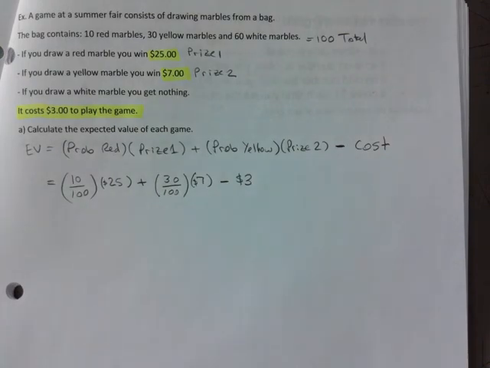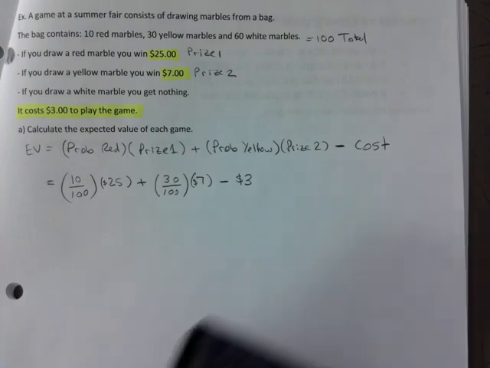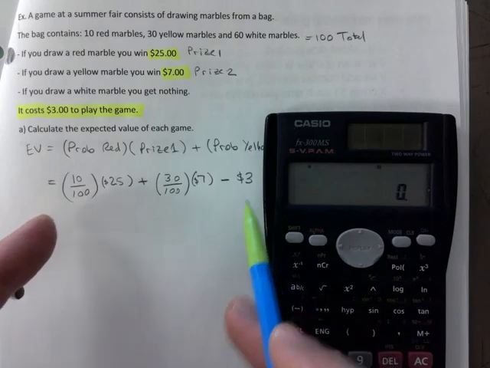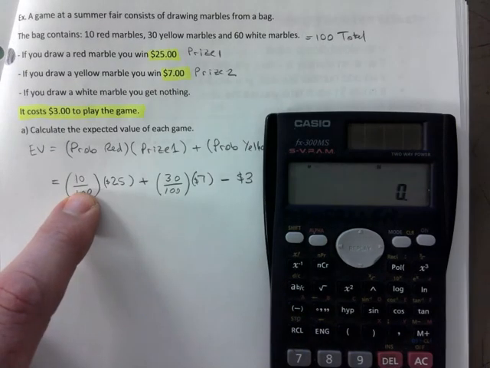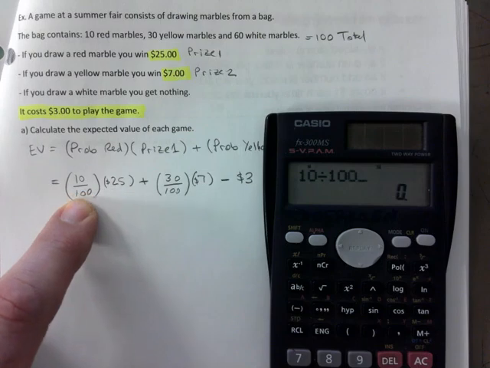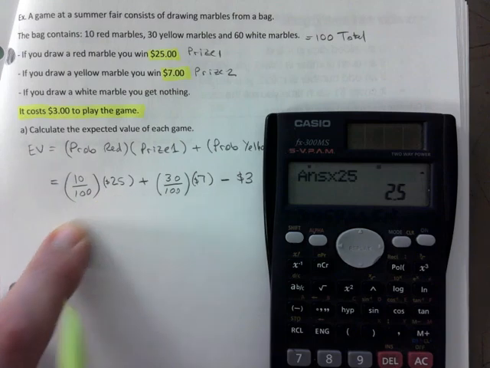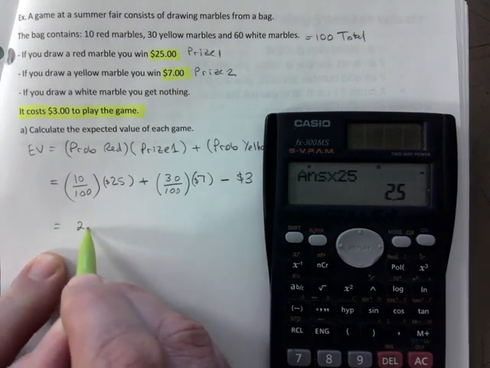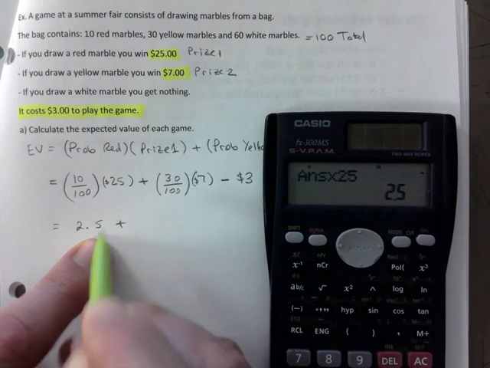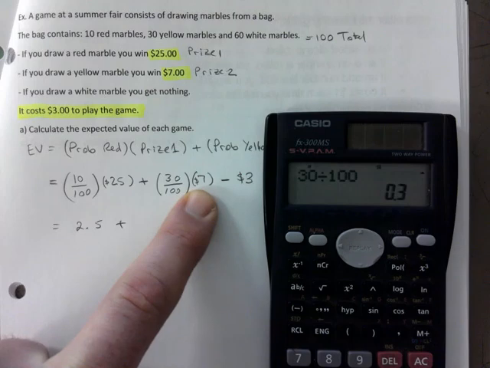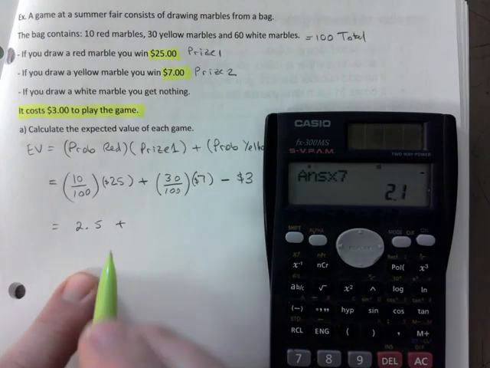Now you just need to be very careful with your calculator and figure it out. Please don't type this all in one shot. That usually backfires. So I'm going to go 10 divided by 100, do what's in the brackets. Then I'm going to multiply it by 25 and get my answer. So that's 2.5. Plus, I go 30 divided by 100 times 7. That's 2.1.